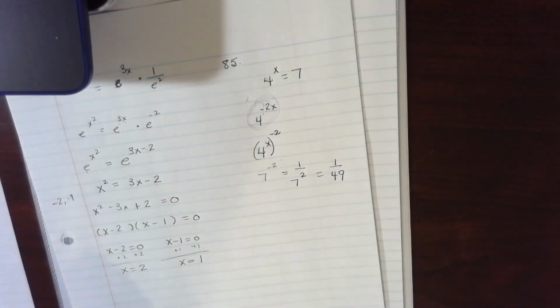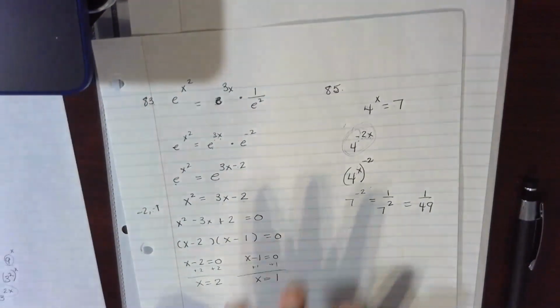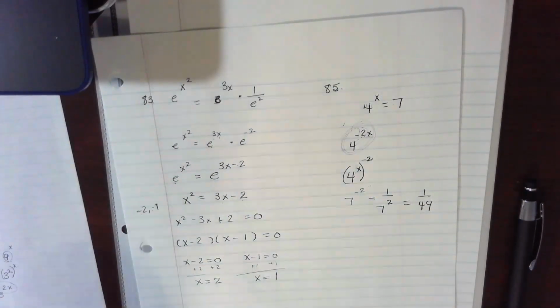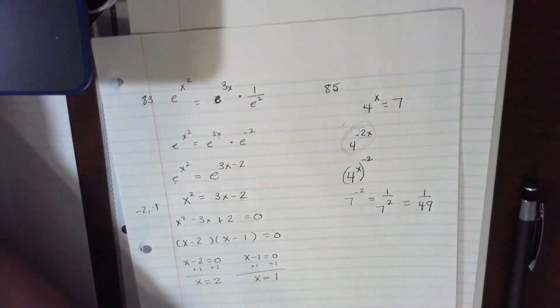That's the only part that we're doing in this section 6.3, solving these exponential equations. So you're ready to do those exercises now.